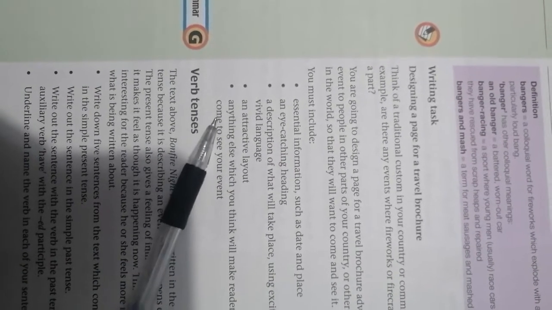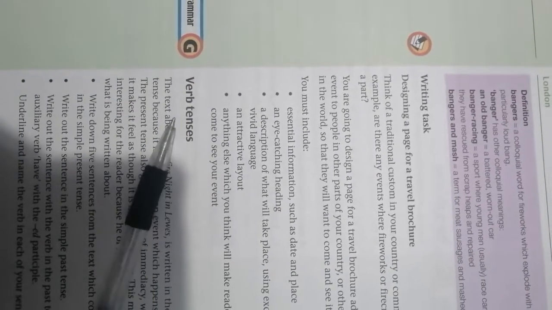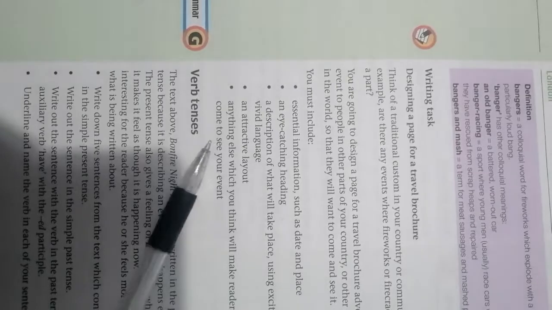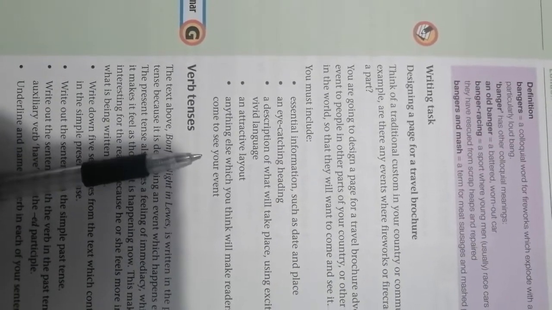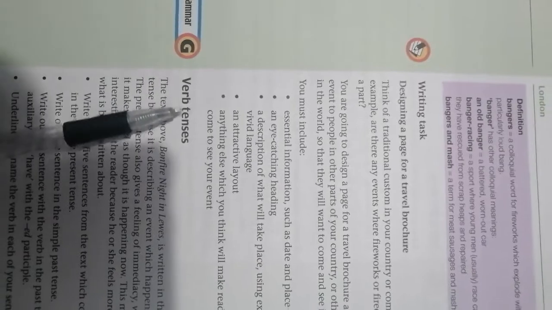Dear students, today we will start grammar, verb tenses, and I will tell you what verb tenses are. This part is on page number 77. So now let's begin. Dear students, what are verb tenses?